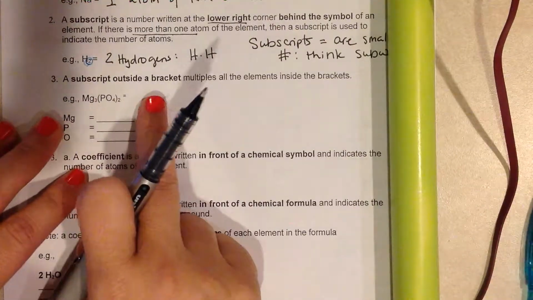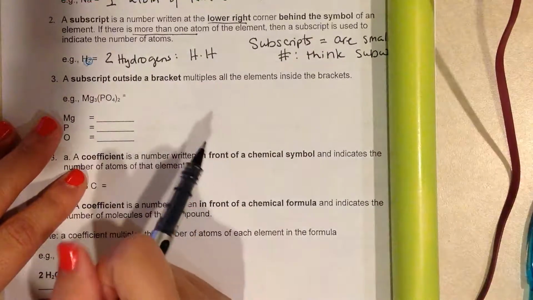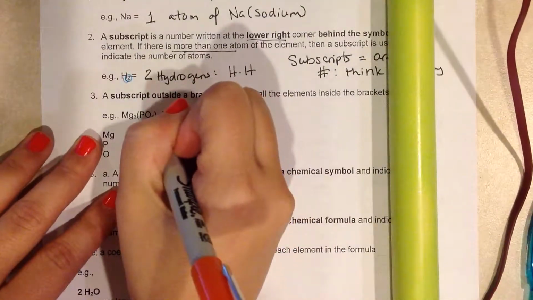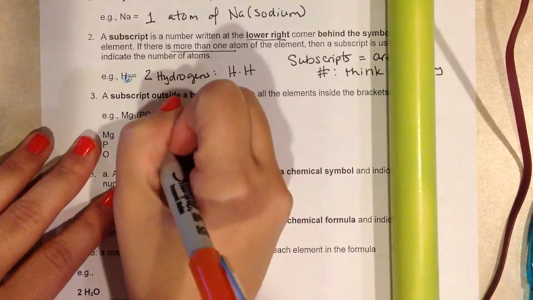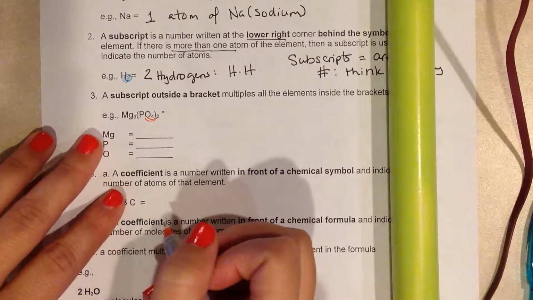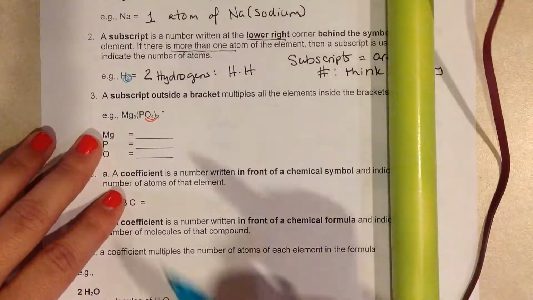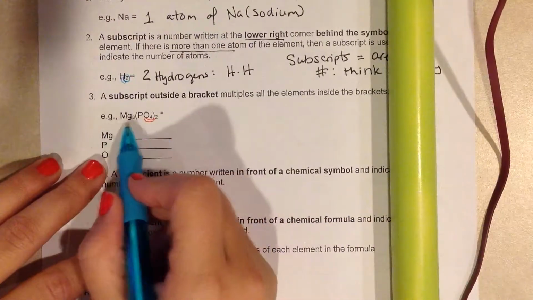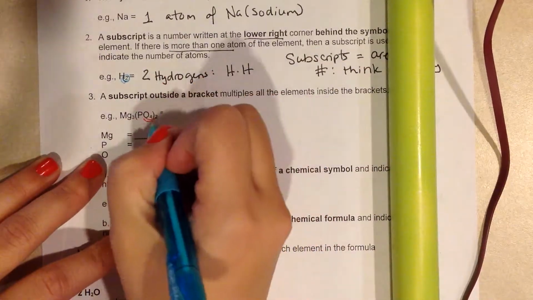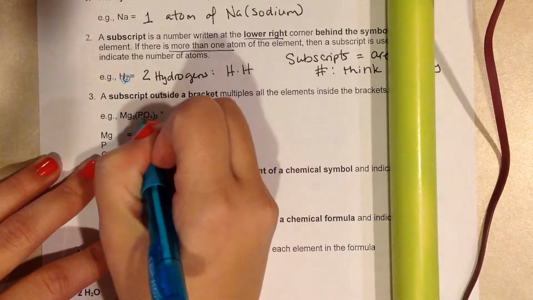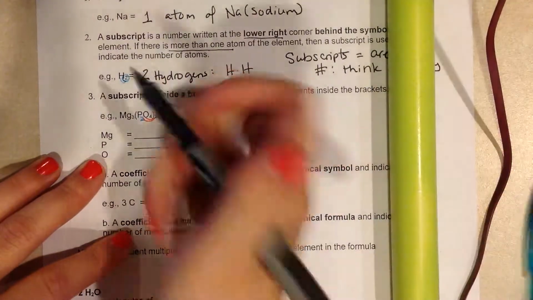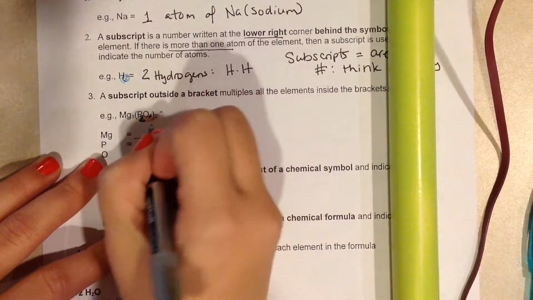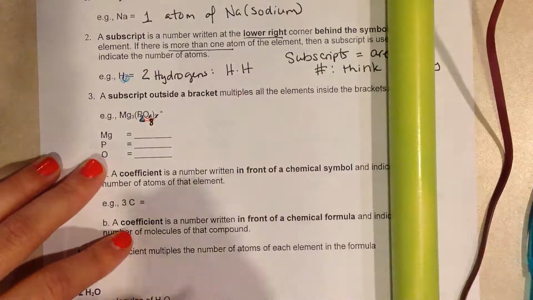Subscripts outside of the bracket multiply the whole bracket. So I'm going to use my colored pencil. This 2 can only affect the phosphorus and the oxygen. So the way I do it is I go in and I multiply this 2 across, and then I do the rest of the math. So 2 times 1 for phosphorus, use the black because it works a little better, is 2. 2 times 4 for the oxygen is 8. So that gets rid of that 2.